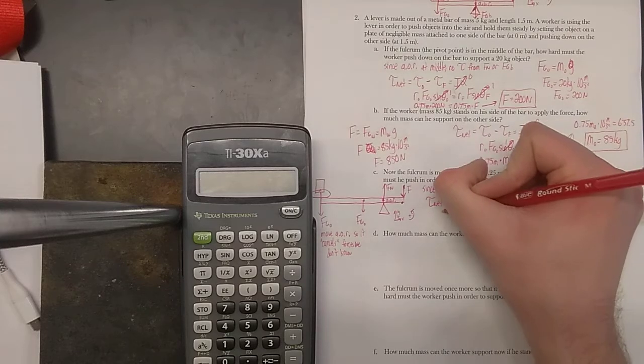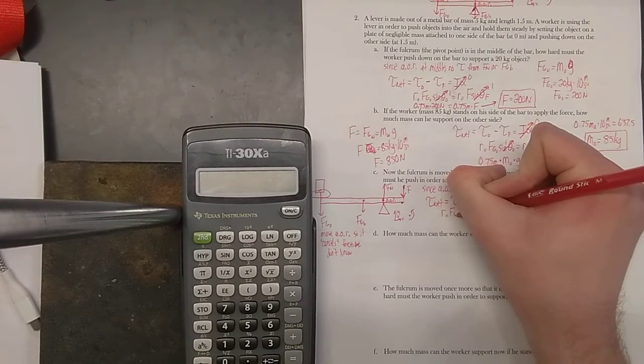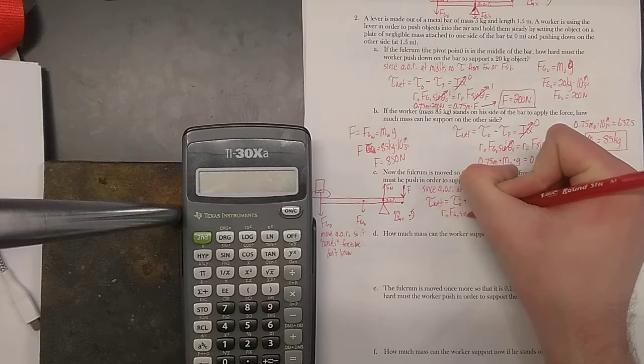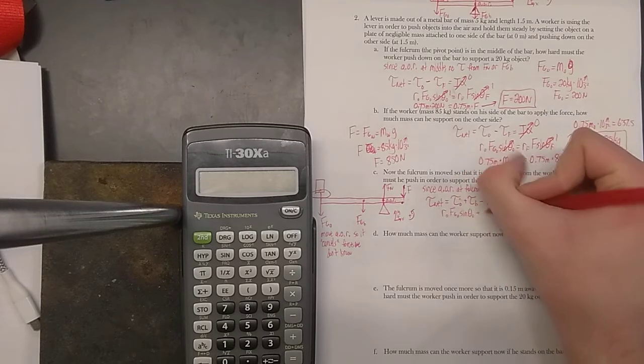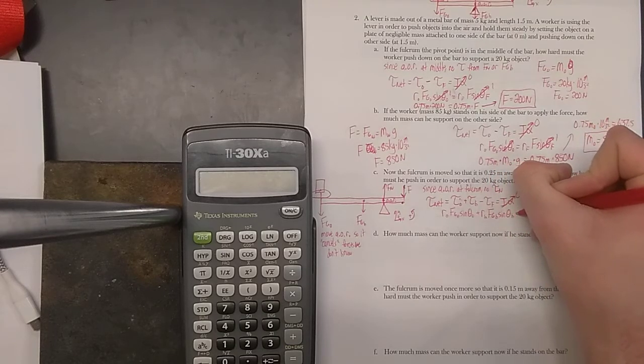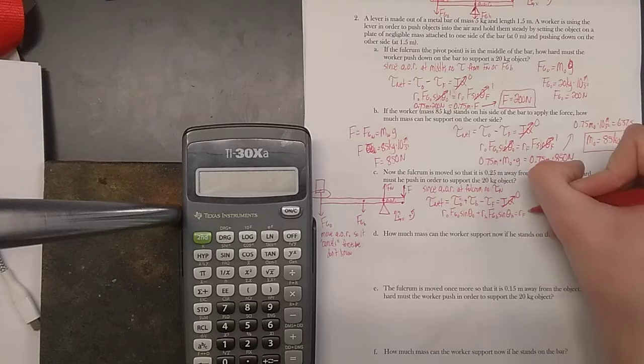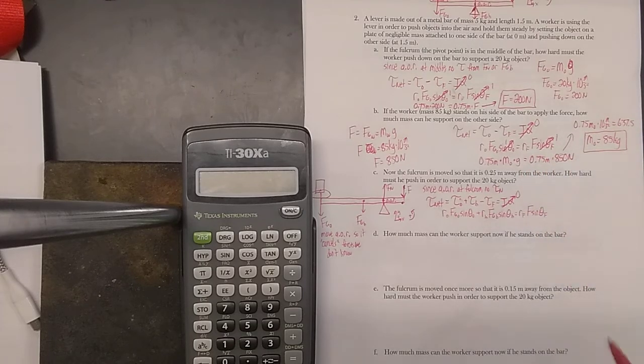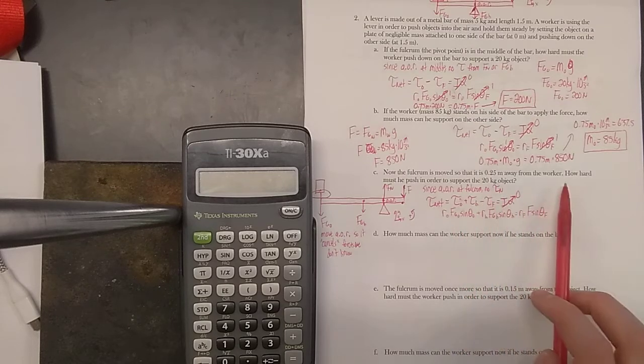So that's going to be RO FGO sine theta O plus RB FGB sine theta B equals RF F sine theta F. Now we are trying to calculate F. That's what we're looking for here.